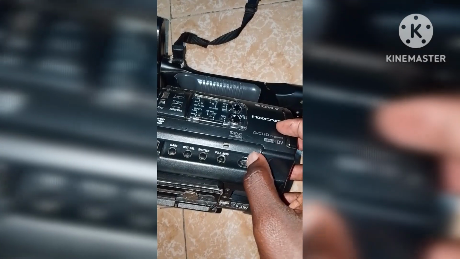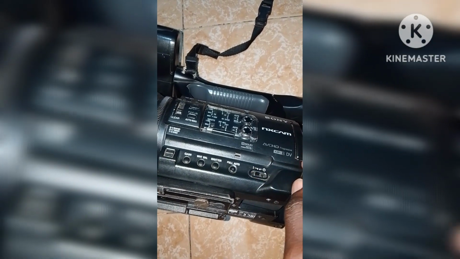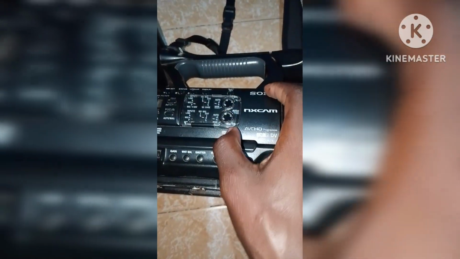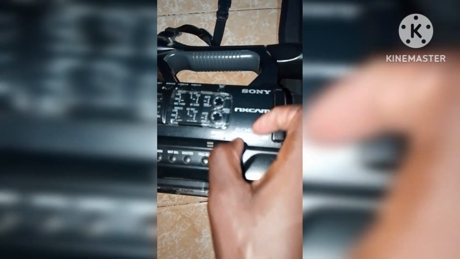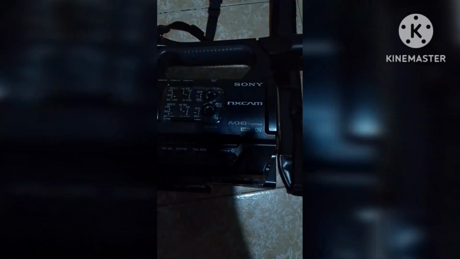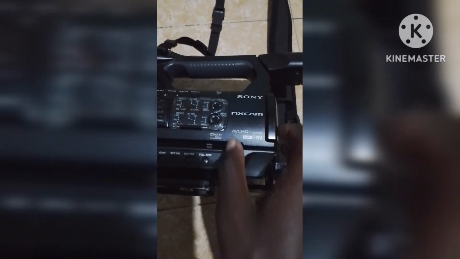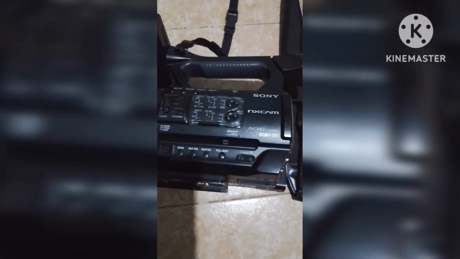If you want to turn the Sony camera on or off, this side is on and this one is off. When you turn it, going this way is off, this way is on.